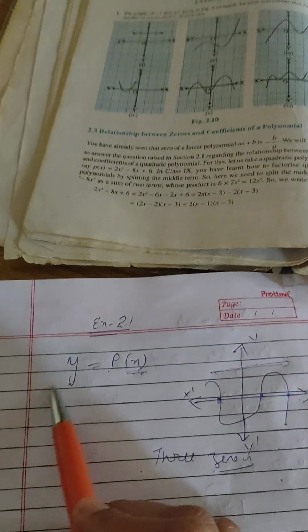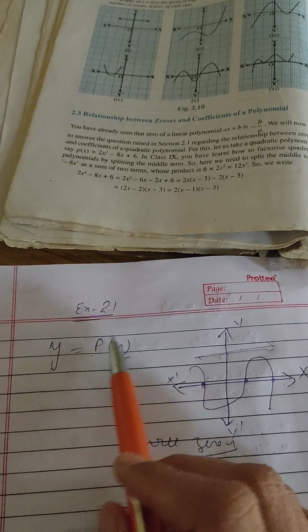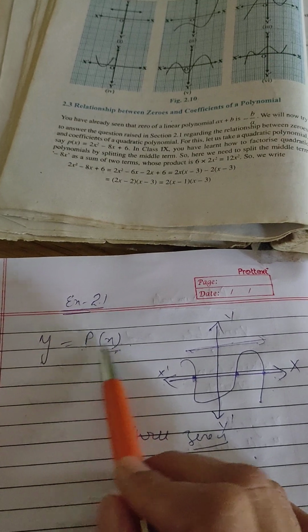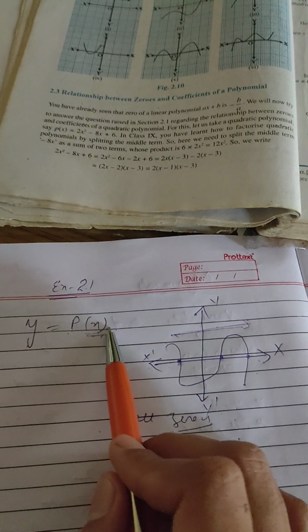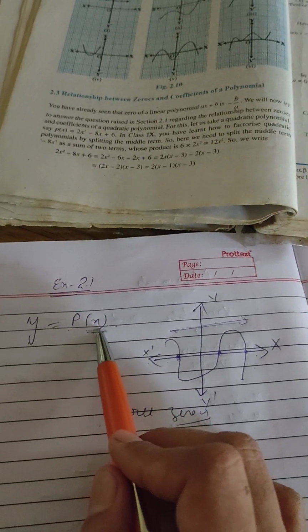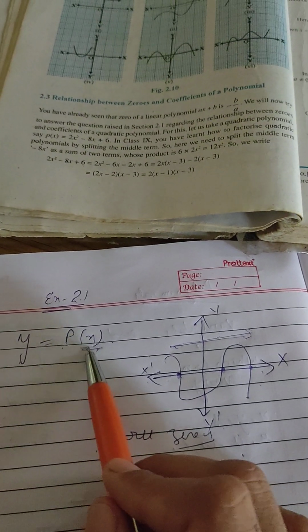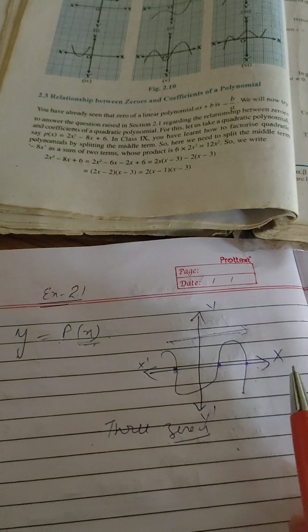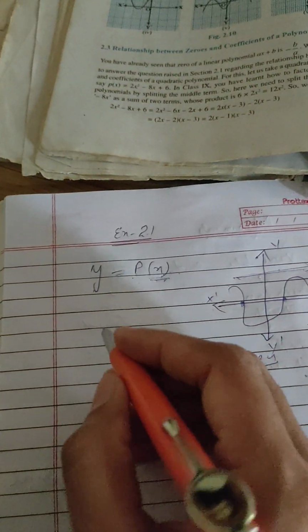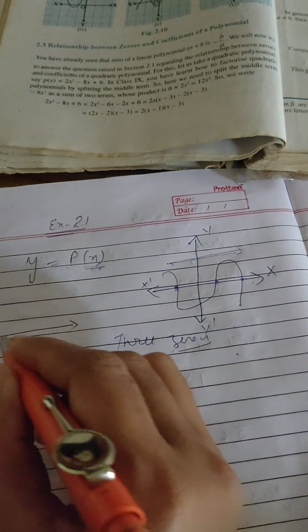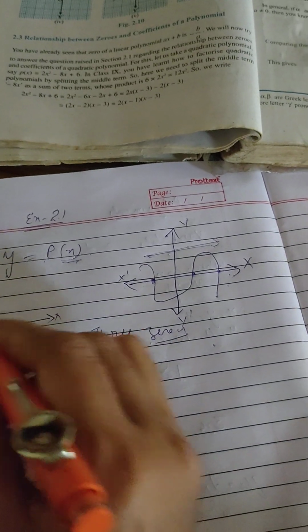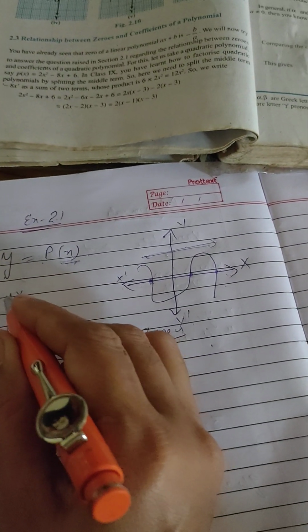Here, what is p of x? We have been given y is equal to p of x. It is an equation, or we can say a polynomial. P of x means polynomial in x. We have a variable x. They have given the graph, and we have to check the number of zeros. We know that we have a Cartesian plane with x axis and y axis.